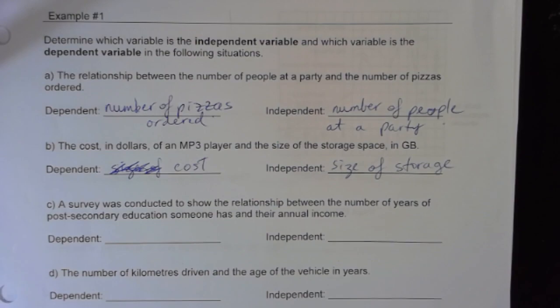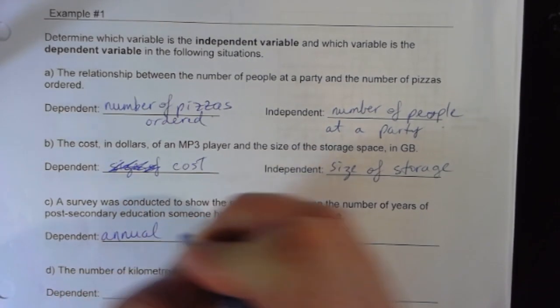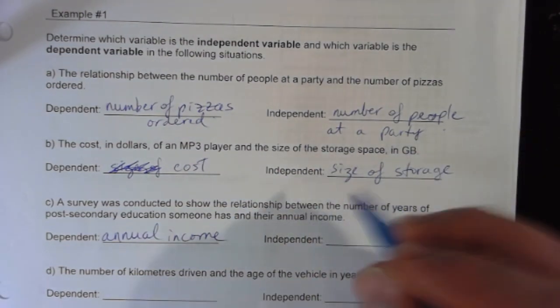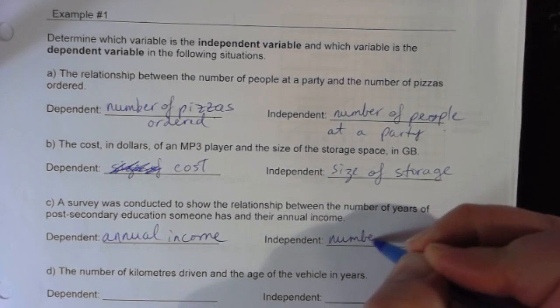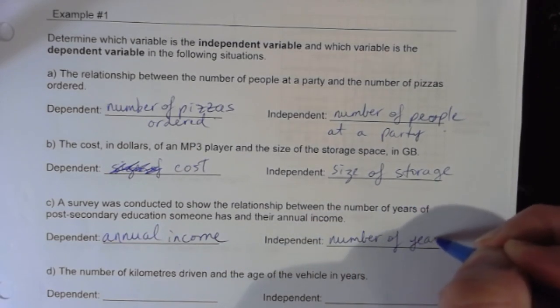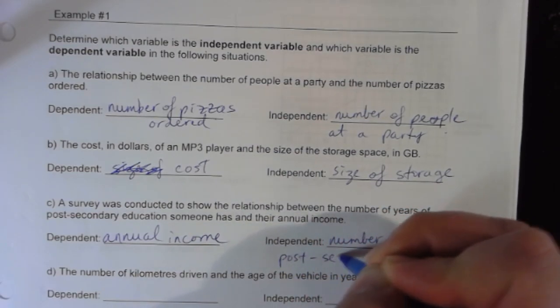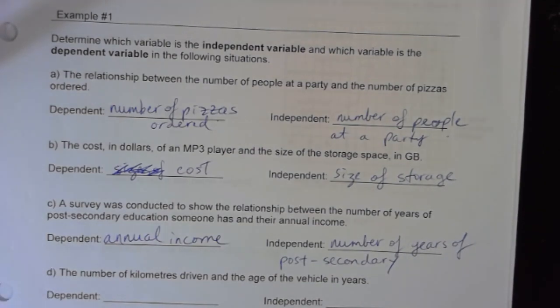In C, a survey was conducted to show the relationship between the number of years of post-secondary education and their annual income. So annual income, that means how much money people make, tends to depend, at least somewhat, on the number of years of post-secondary, which means number of years of education you have after high school.